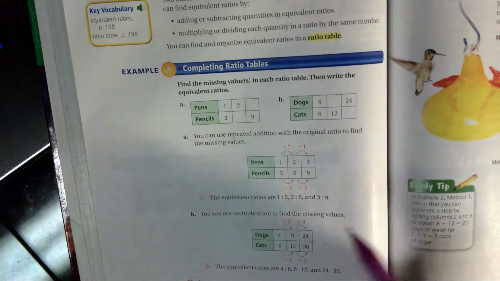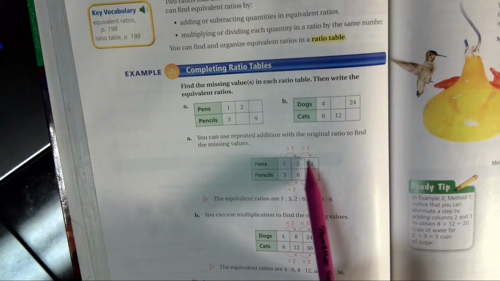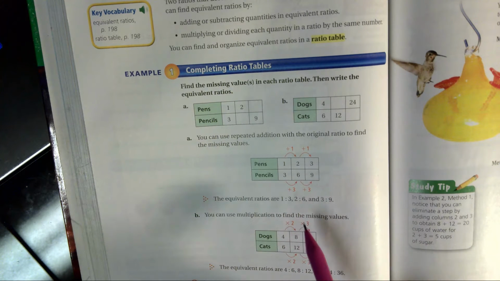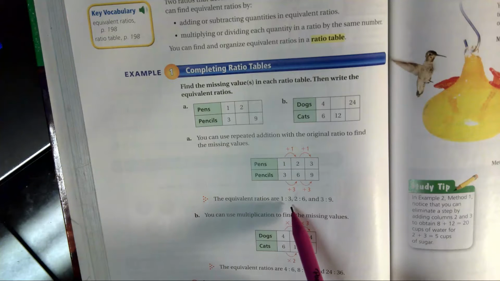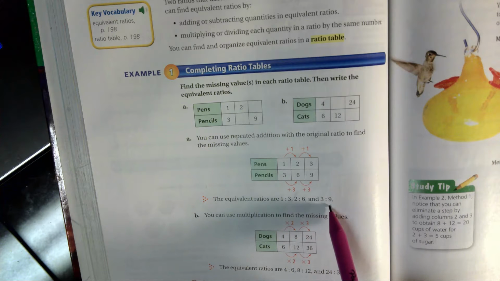We look at these answers here. You see that for the top, they're just adding 1, and in the bottom, they're just adding 3. So here are your equivalent ratios: 1 to 3, 2 pens to 6 pencils, and 3 pens to 9 pencils.